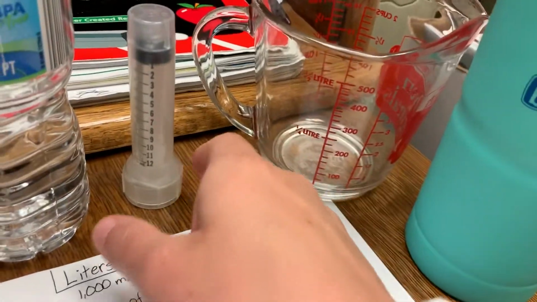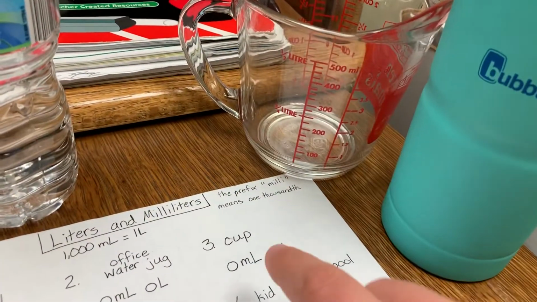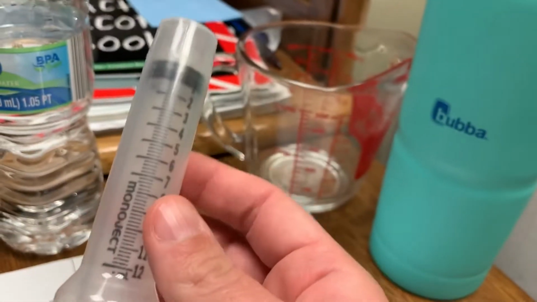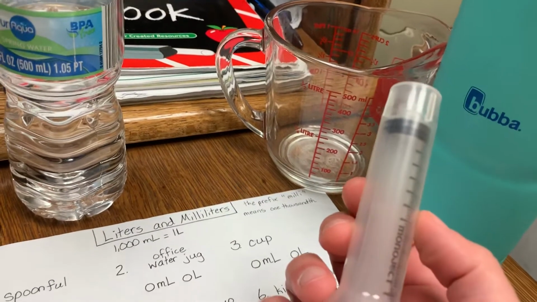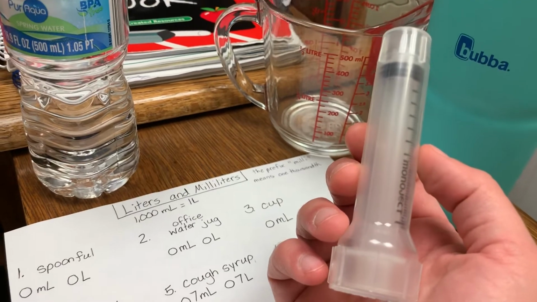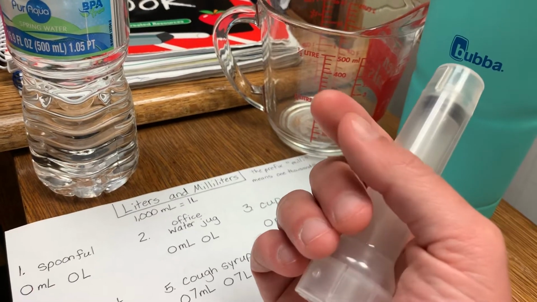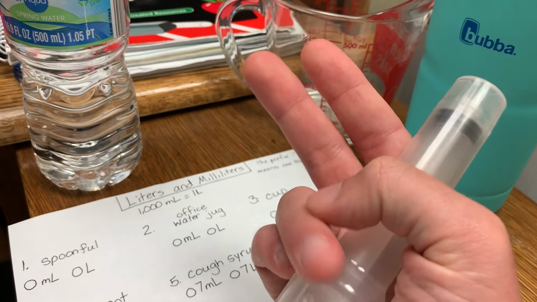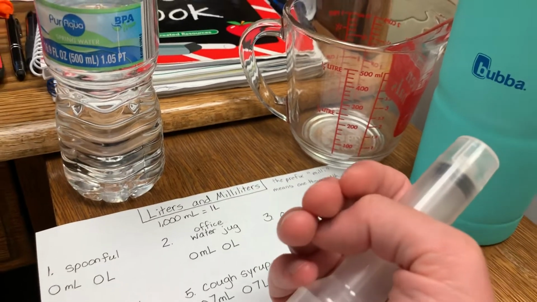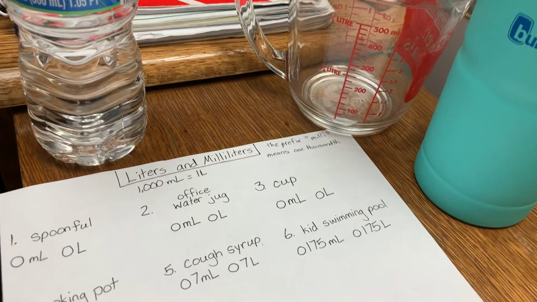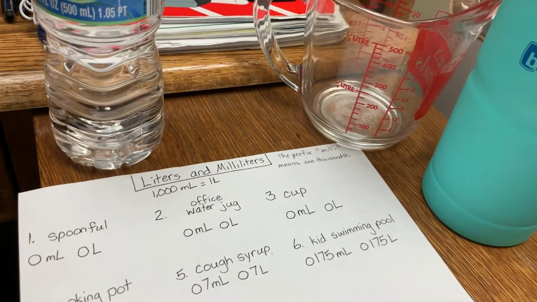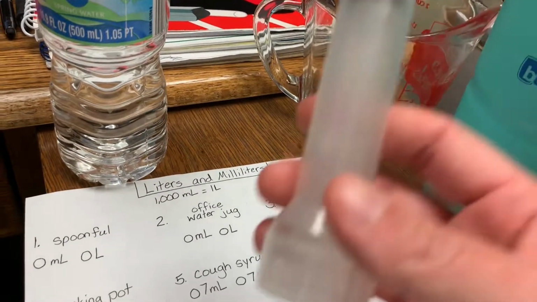Since milliliters means 1,000th, that means it's a smaller portion, and we use milliliters and liters to measure things that are liquid, because you can't use the things we've learned about so far, like kilometers and centimeters and meters. Those are for distance or length, and we're looking at measuring liquids today, so we're using liters and milliliters to measure the capacity that something can hold.